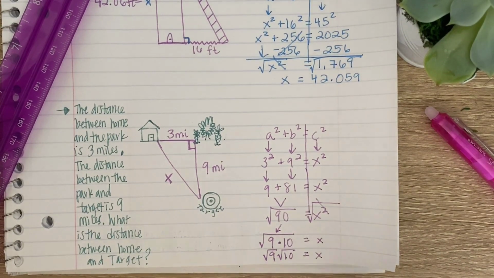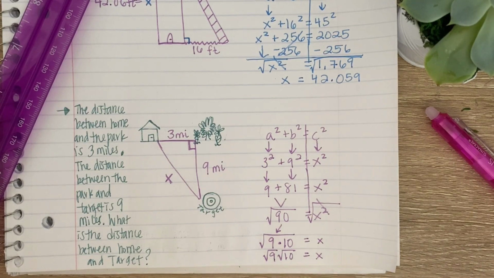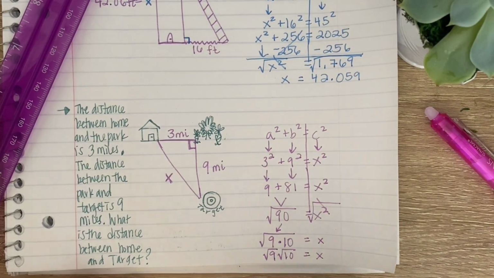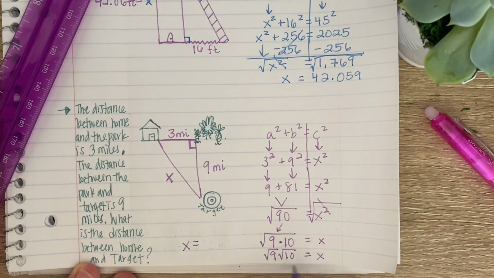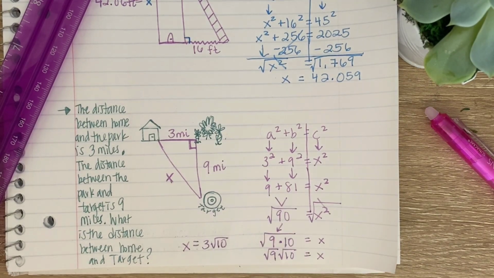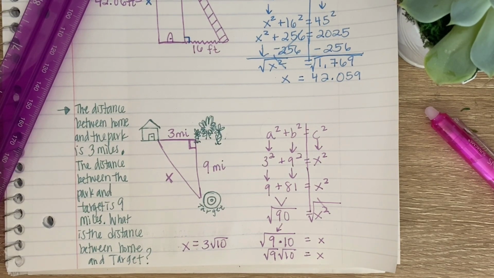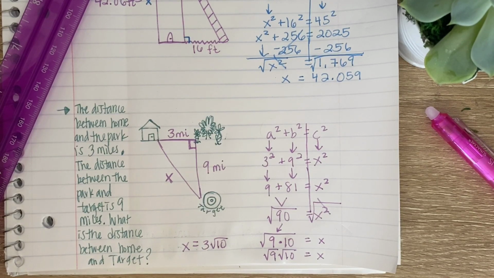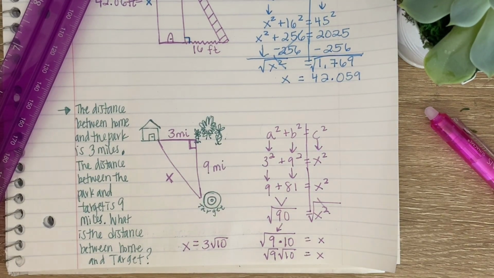Now, we know that the square root of 9, what times what equals 9? That's the same number. The square root of 9 is 3. So we can simplify this. So x, I ran out of room, I apologize. The square root of 9 is 3, but we don't know what the square root of 10 is. That's the simplified form. So really, our answer in root form is 3 root 10. Now, if I asked you to leave your answer as specific as you can, you would leave it like this. But if I just asked you to give me your answer in a decimal, that is fine.